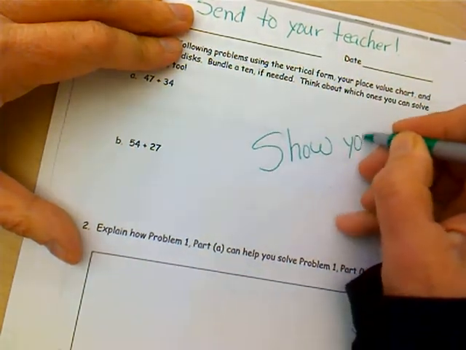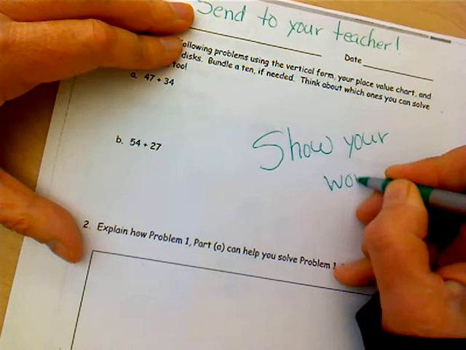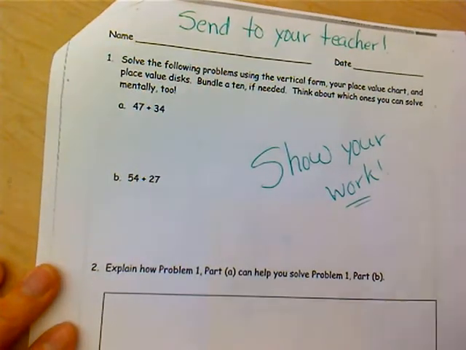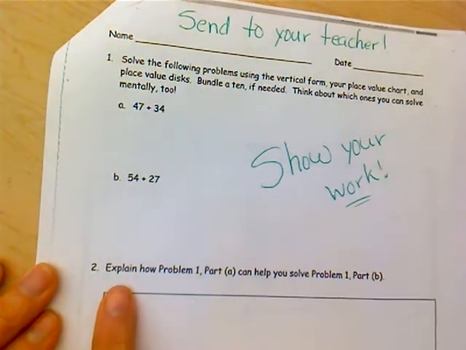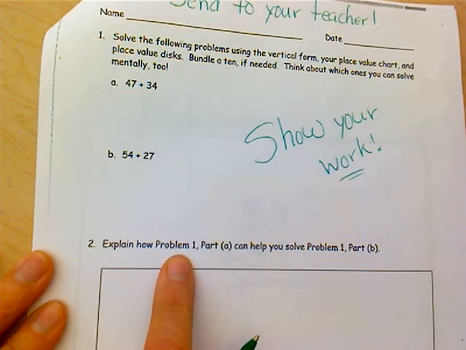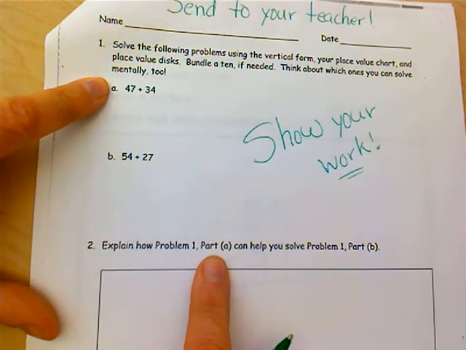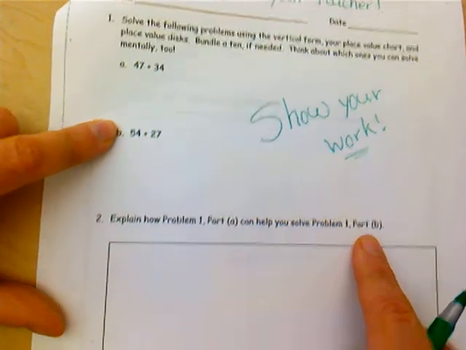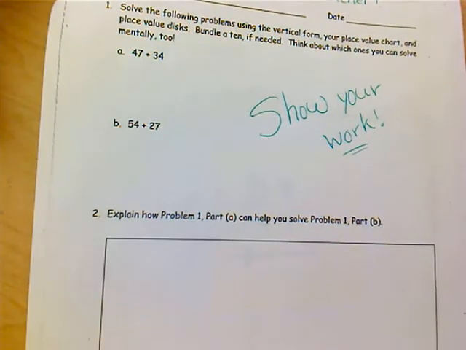Show your work. Do not just give an answer. Even if you have to do it on a piece of scratch paper, you are going to show your work, and make sure that on problem number 2, you explain how part A of problem number 1 up here can help you solve problem number 1, part B. So we'll be looking for a written explanation there.